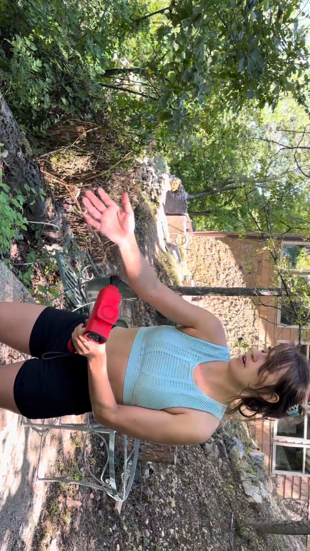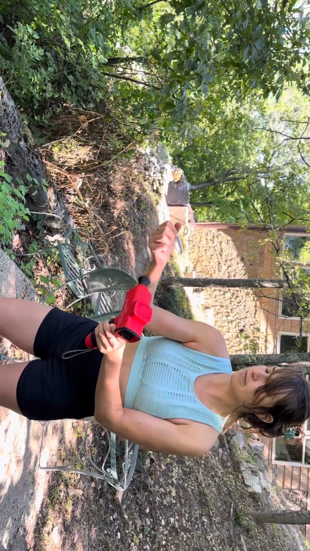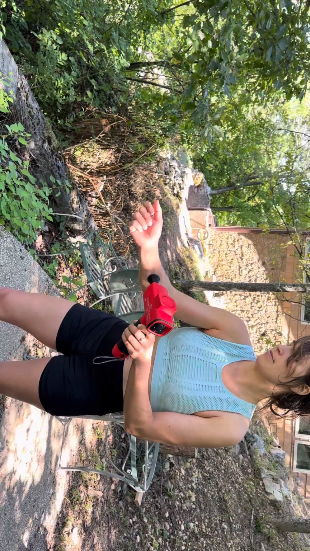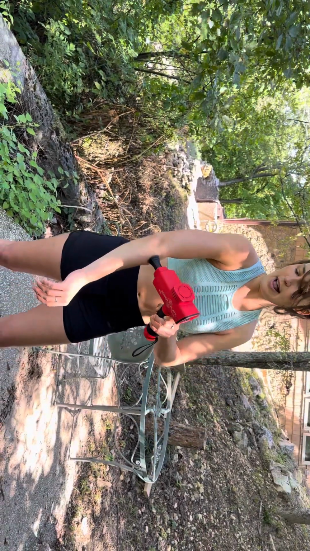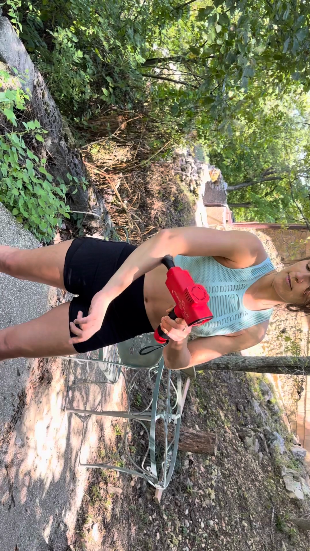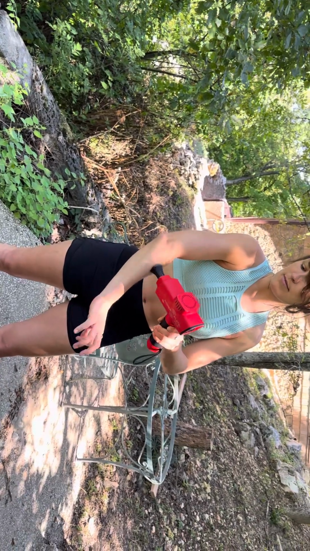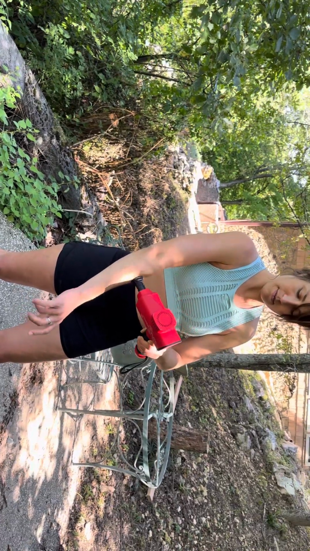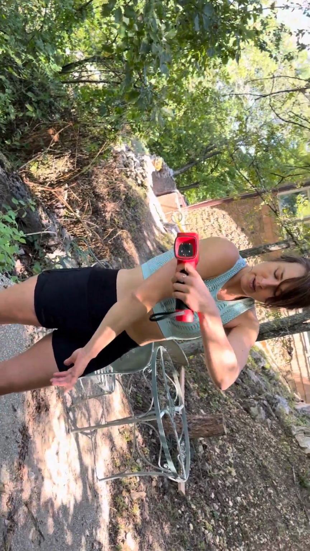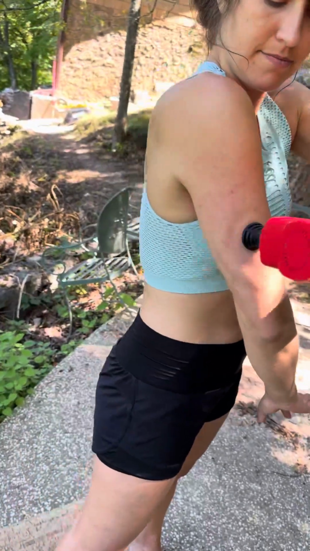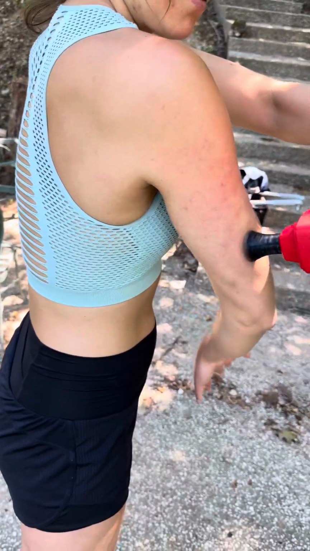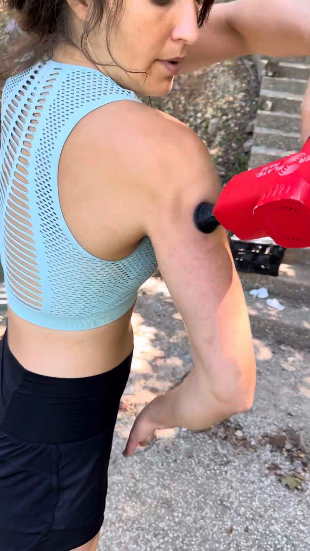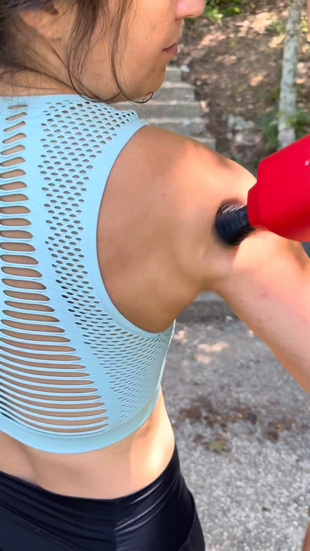And into the forearms. Brachioradialis. Deltoid.